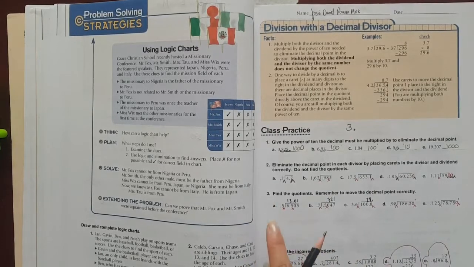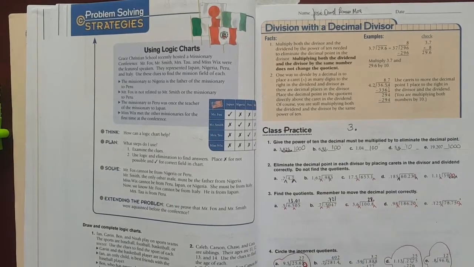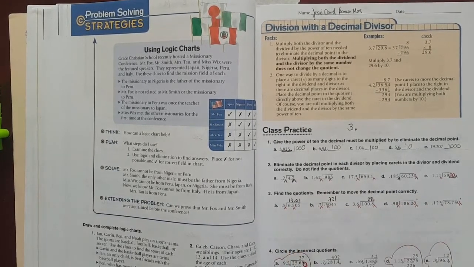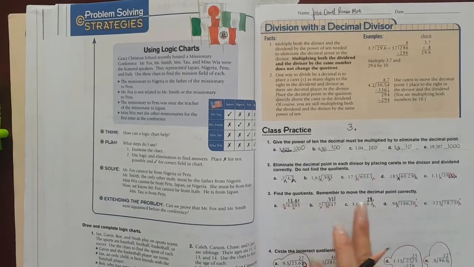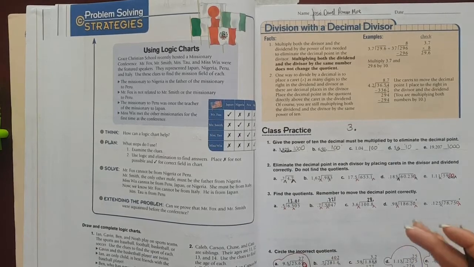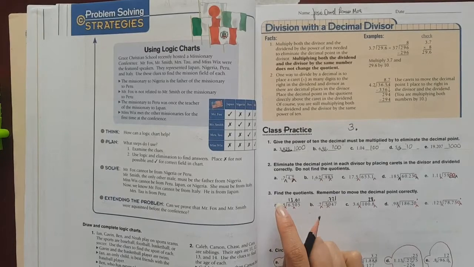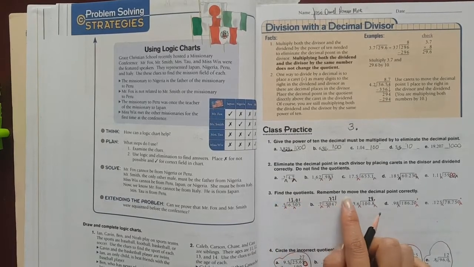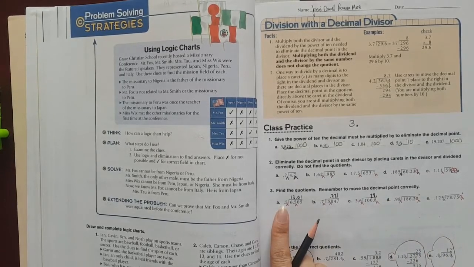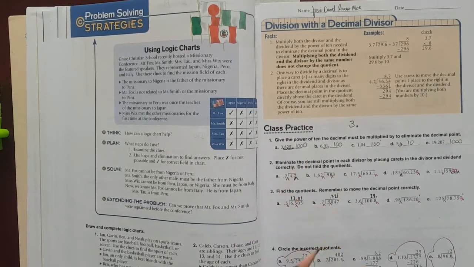Point 3. Find the quotients. Remember to move the decimal point correctly, right? So in this case, I have here just 3 quotients, yes, because I already did it, but I want to do it as well with you. So point number 3 says, find the quotients. Remember to move the decimal point correctly. This is the decimal point in the divisor. And remember, we are going to kick it away.